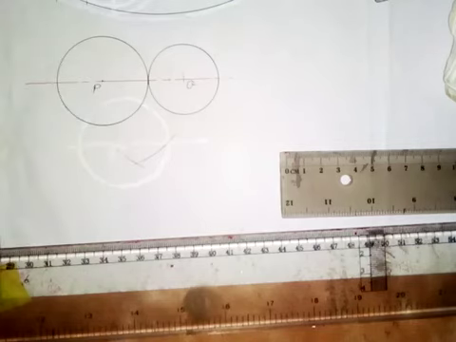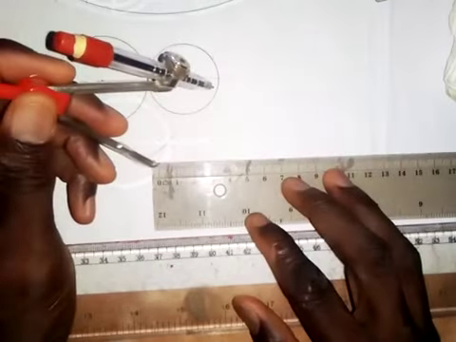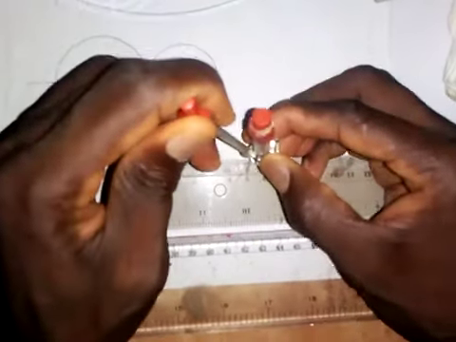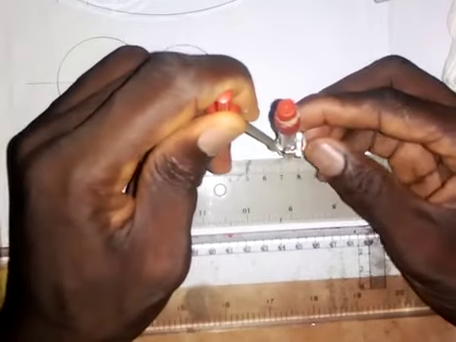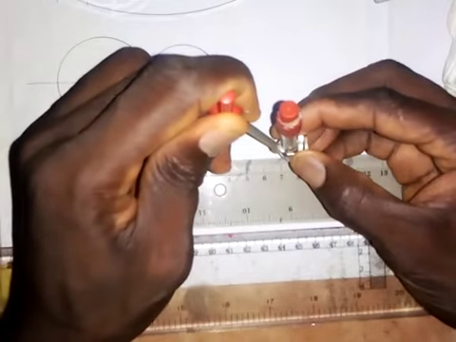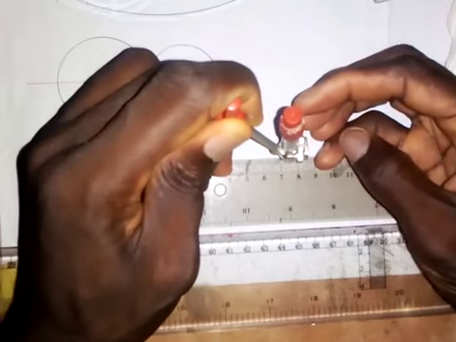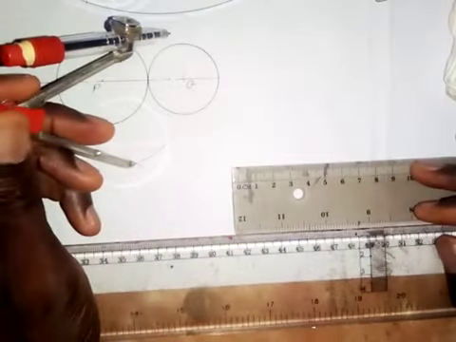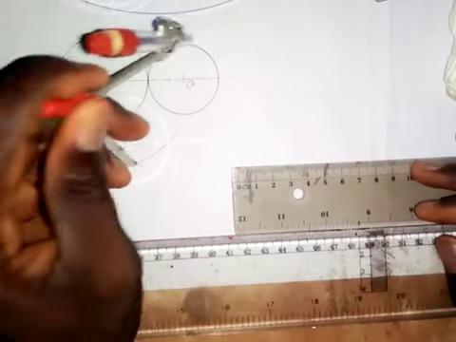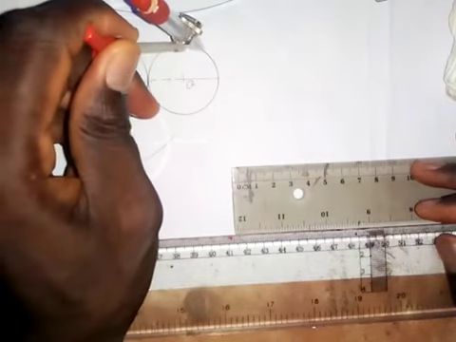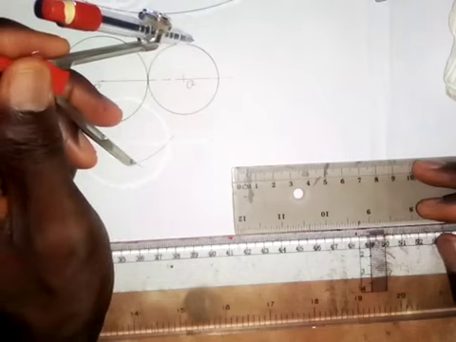I'm now going to take a measurement of 75 millimeters, which is the radius of that circle that touches the two circles on the upper part. So I put at this point.